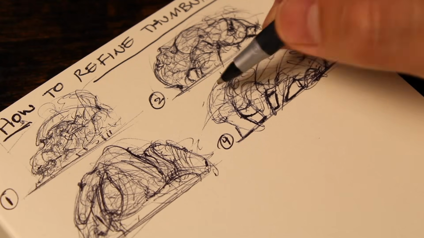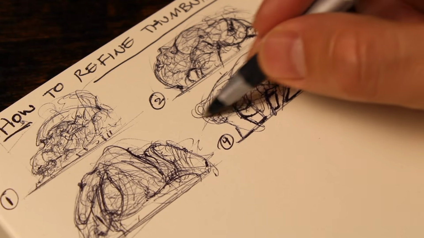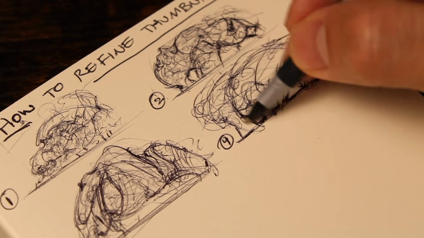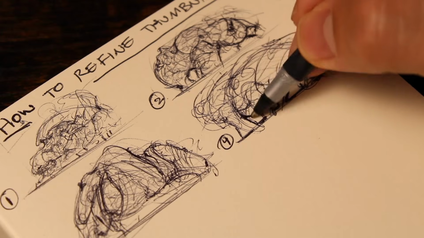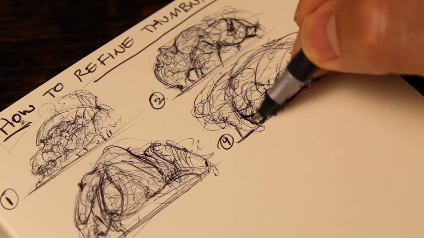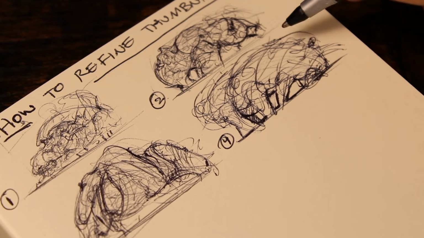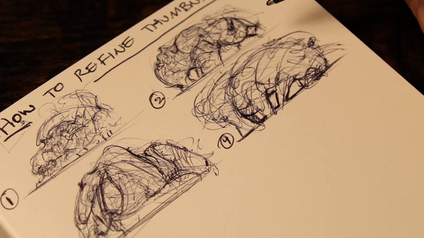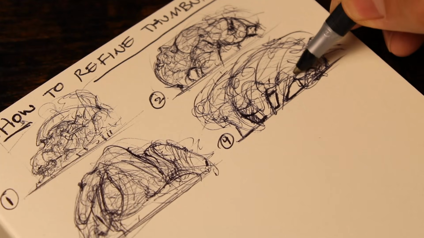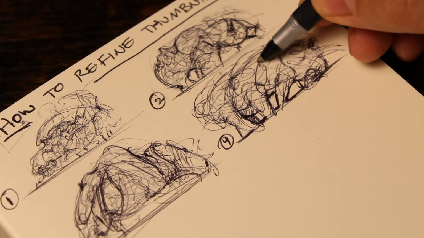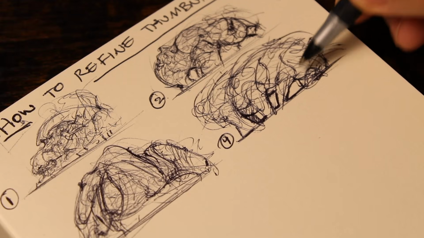The fun thing about thumbnails too is that when you leave it open for interpretation, it's going to hopefully excite the team. Not all of your thumbnails are going to be attractive. Let's just be honest. They're not going to look good, most of them. And if you've been in the industry long enough, you know that 99% of your work will never be seen by the public.